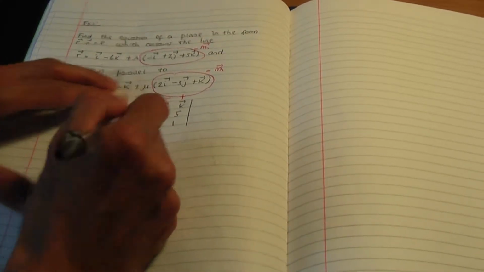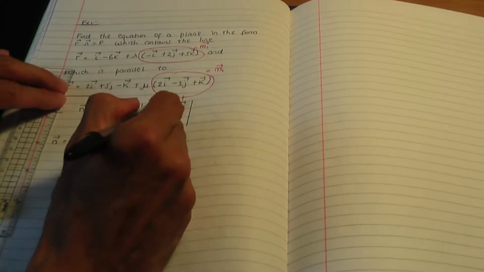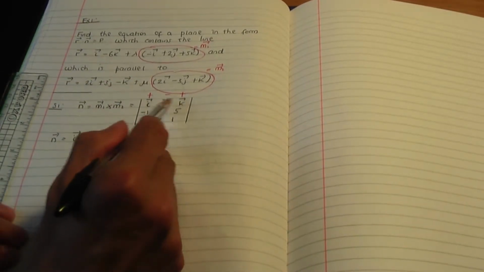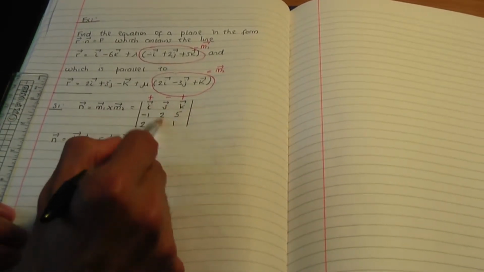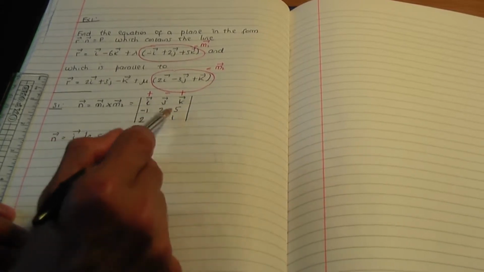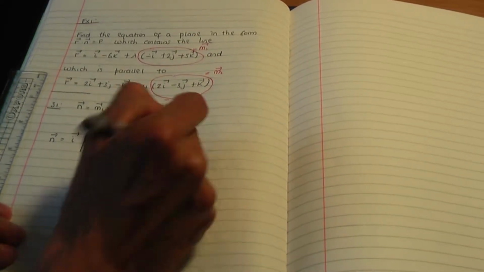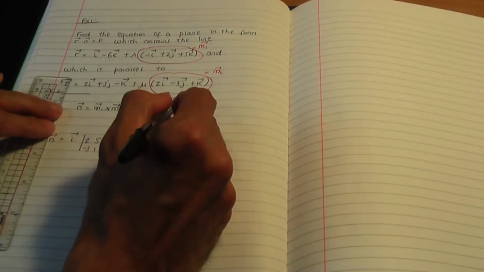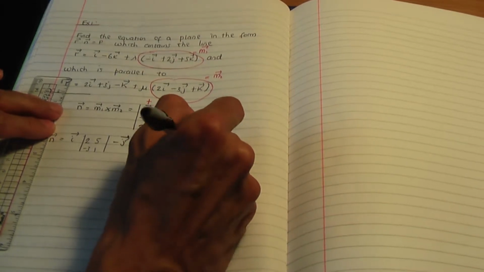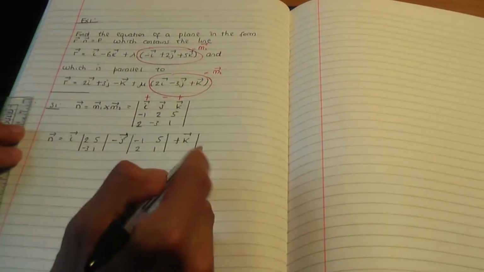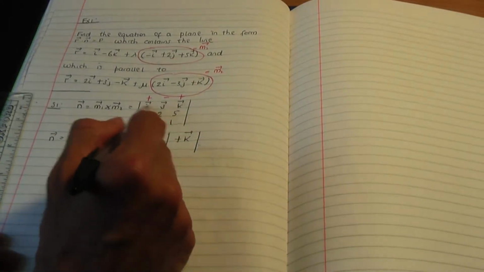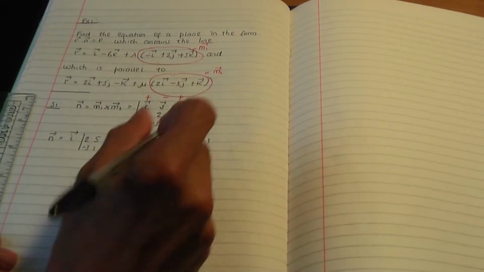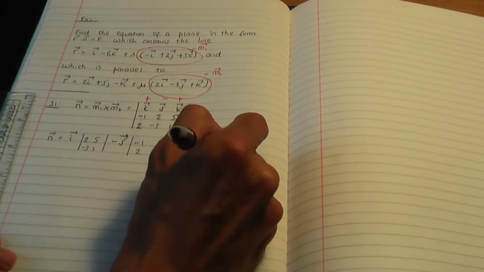Okay, minus j, so minus j multiplied by, cross out the row and column associated with j, and the elements of that determinant are minus 1, 5, 2 and 1. Okay? And finally plus k multiplied by the 2 by 2 determinant, cross out the row and column associated with k, and the elements of that determinant are minus 1, 2, 2, minus 3.